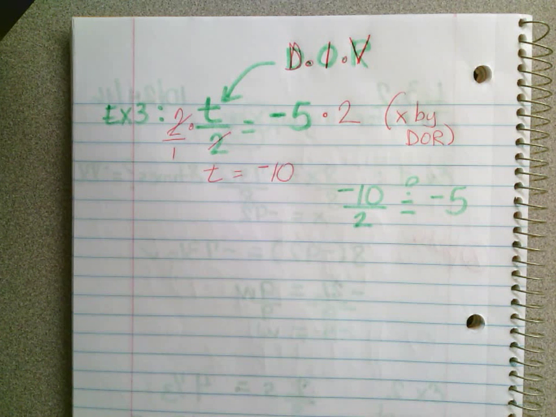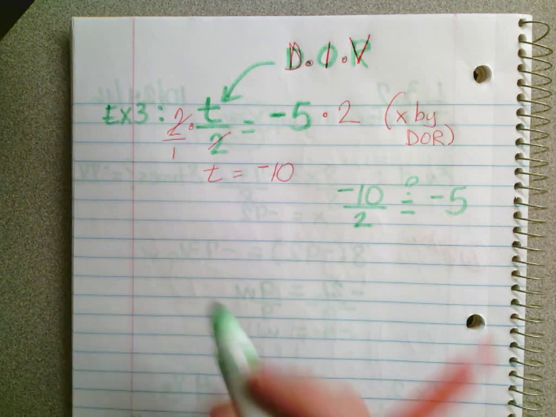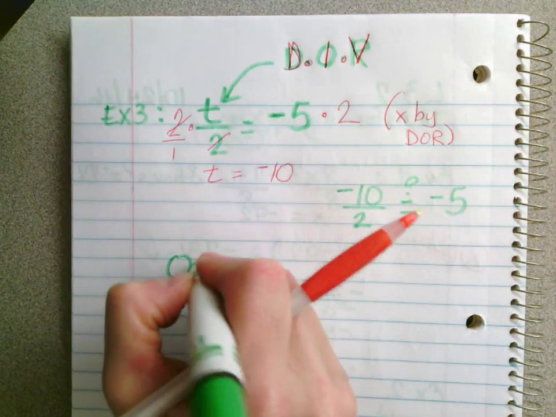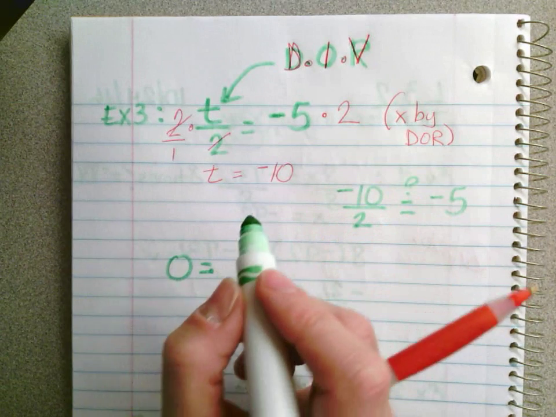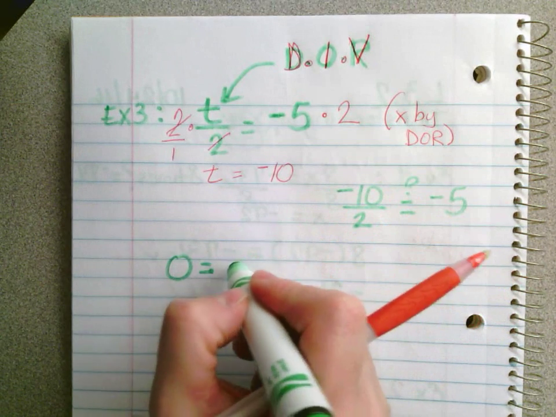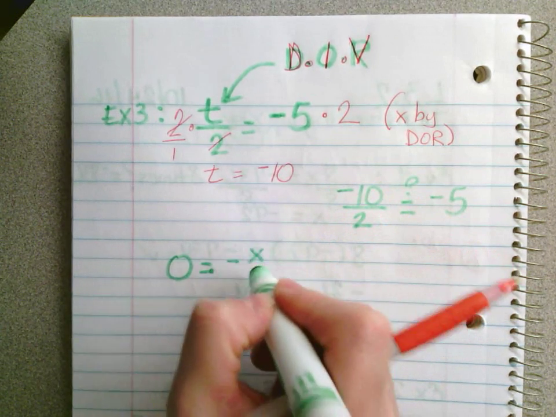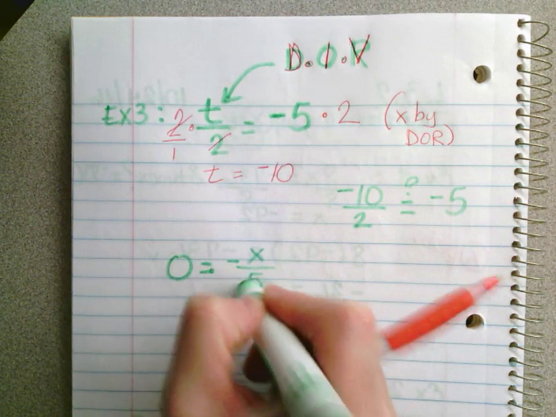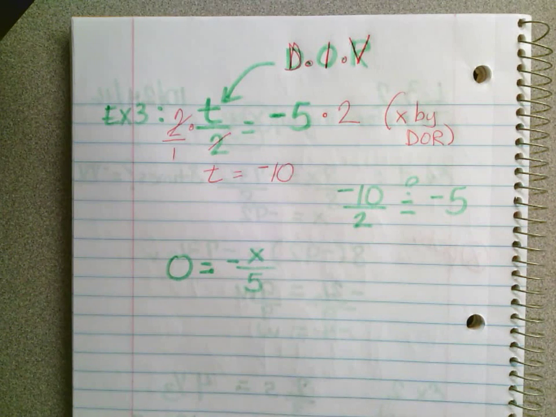I'm going to give you one more example. Here's one for you: 0 is equal to -x divided by 5. Now, that fraction being negative means either the x or the 5 is negative.